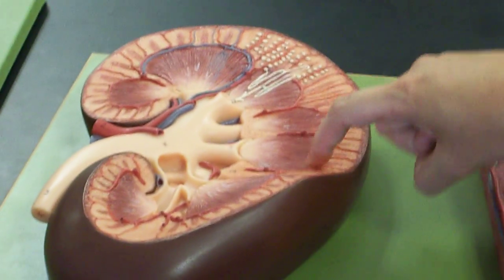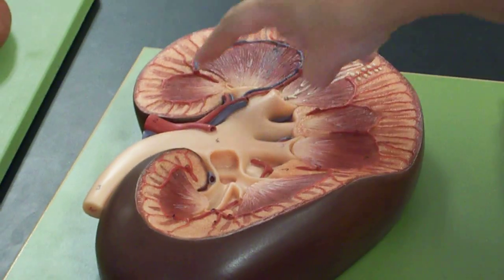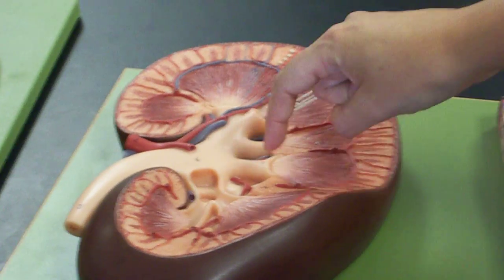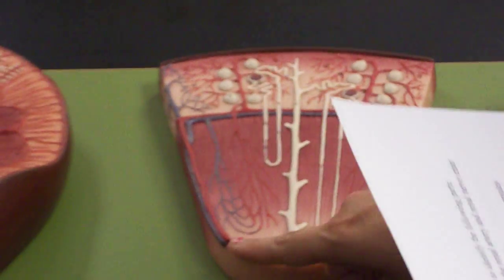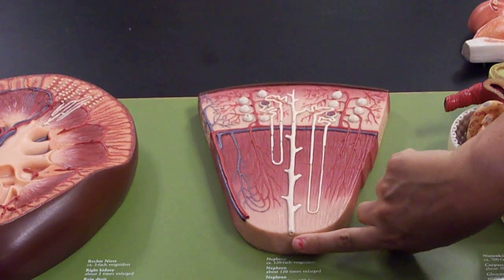A few other things they want you to know. These structures where we would find the collecting ducts and the loop of Henle are called the renal pyramids. They're part of the renal medulla. Each of them ends at a little point like this guy. This is the renal papilla, so you would have many, many collecting ducts at one renal papilla.